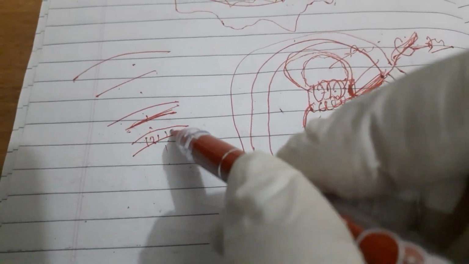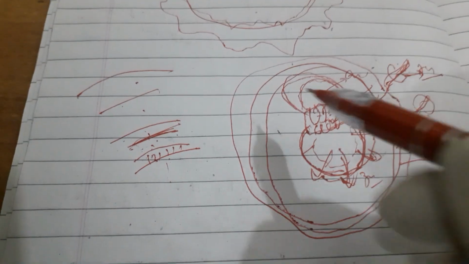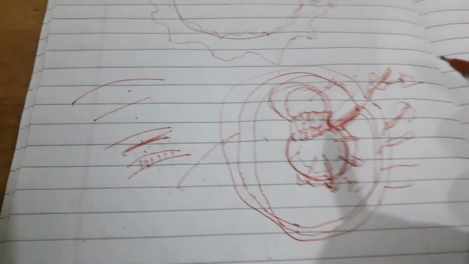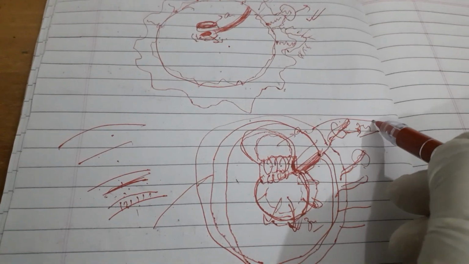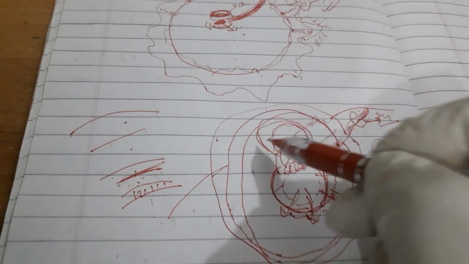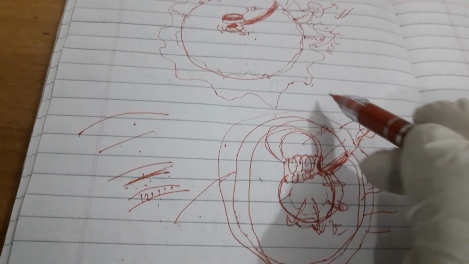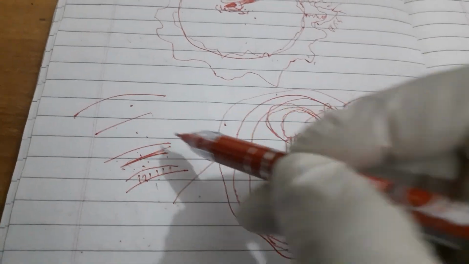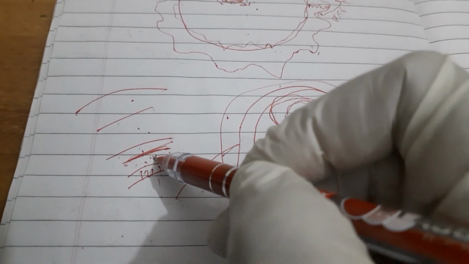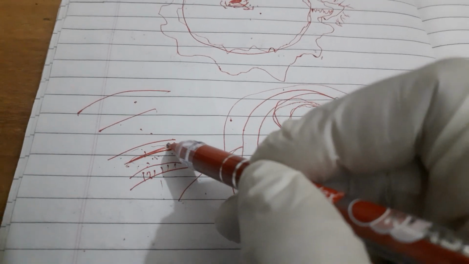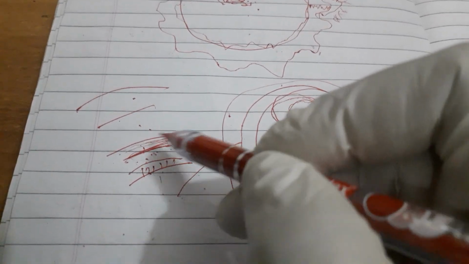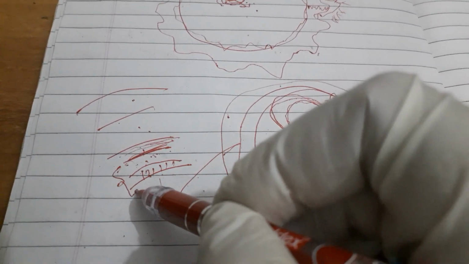This is a stratum compactum, and this is a stratum spongiosum. Now this is invading the stratum compactum and going inside, making a space inside the stratum spongiosum, the middle layer. Okay, and this is stratum basale. These two are called the functional layer.